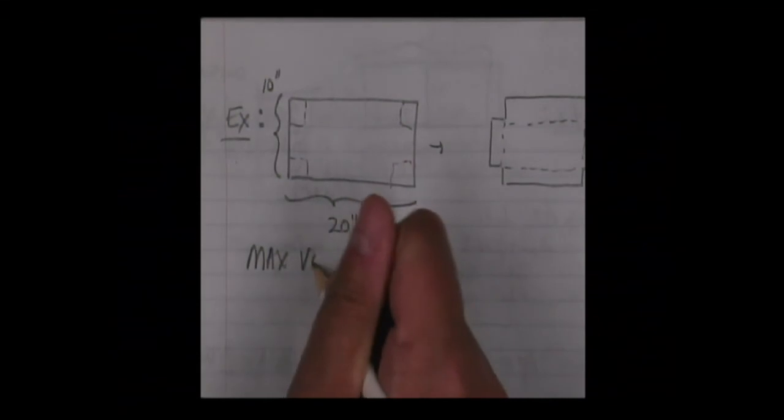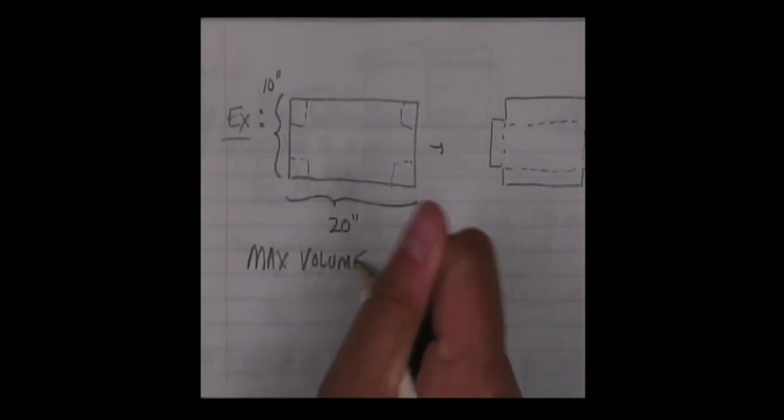And what I want, I'm on a maximum kick today, is the maximum volume. This one is only going to be one equation. It's a little bit of a different setup.